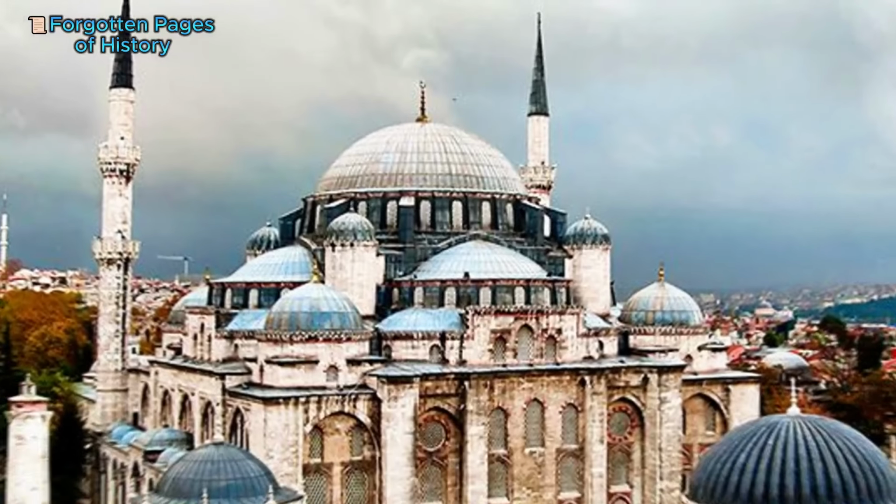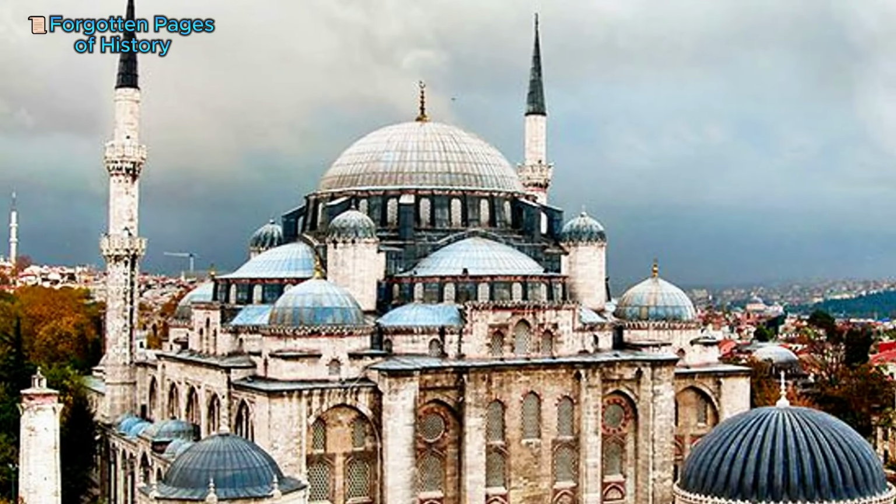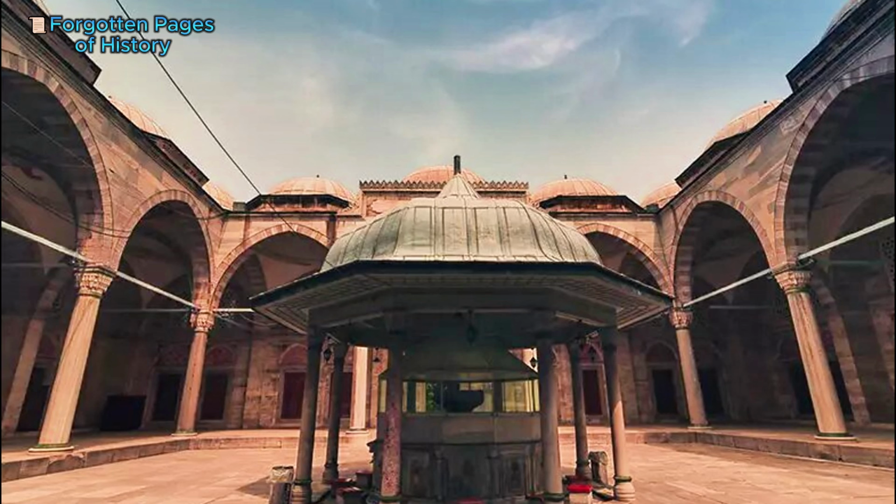3. Şehzade Mosque, Istanbul. Şehzade Mosque, which Sinan referred to as his apprentice work, belongs to the early period of his career. It is located in the Kalanderhane district on Şehzadebaşı Street, number 70, directly opposite Istanbul's municipal palace.